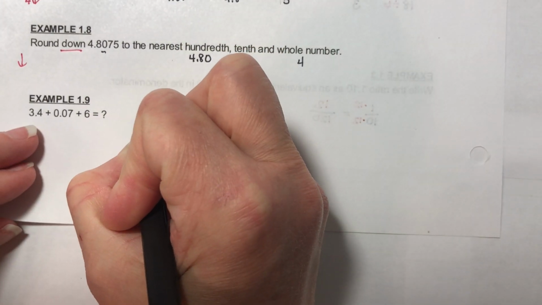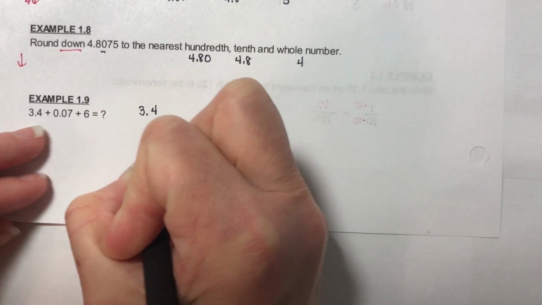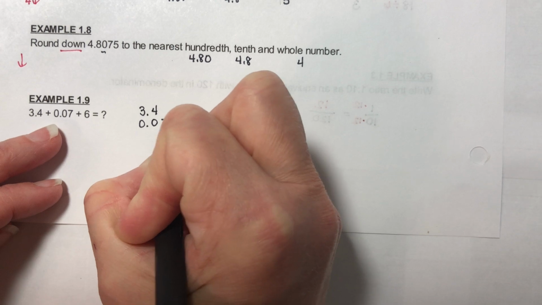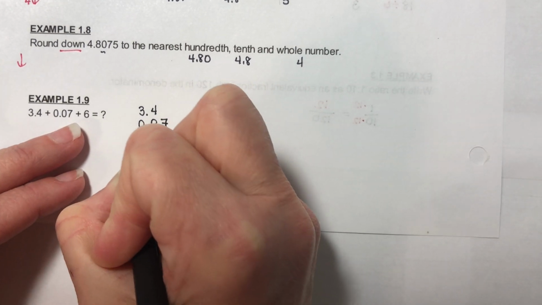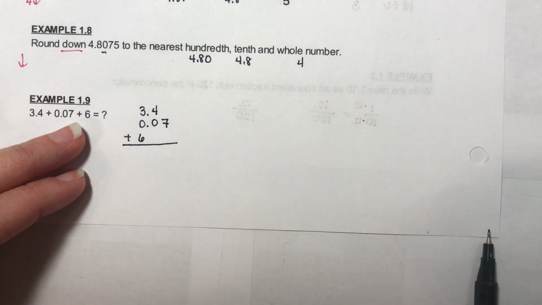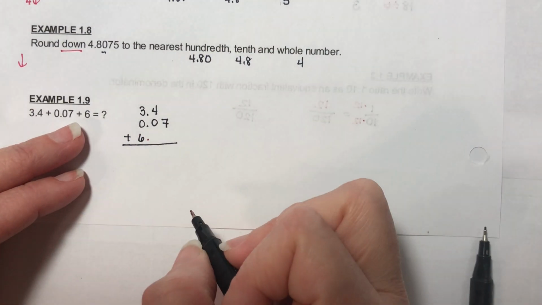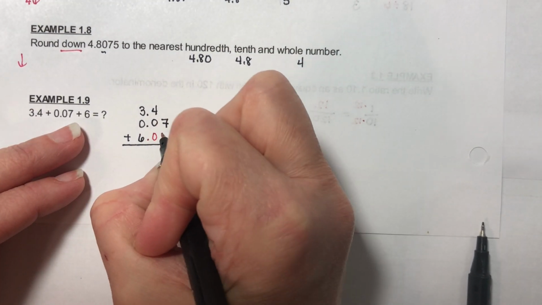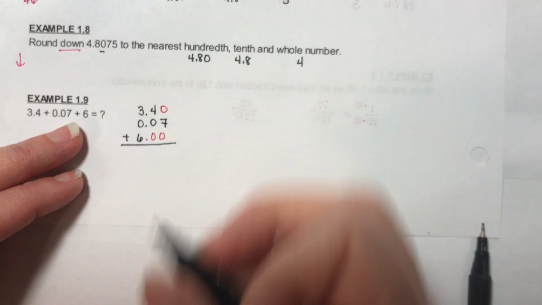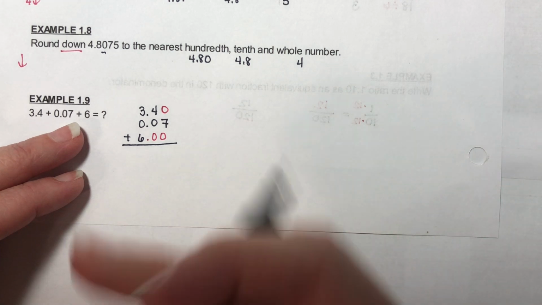So this is 3.4 plus 0.07 plus 6. The 6 has an understood decimal point here. I can add zeros here and here so that these match up, and I can add a 0 here as well. Now add as usual.